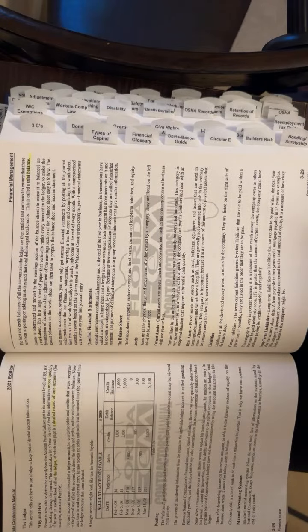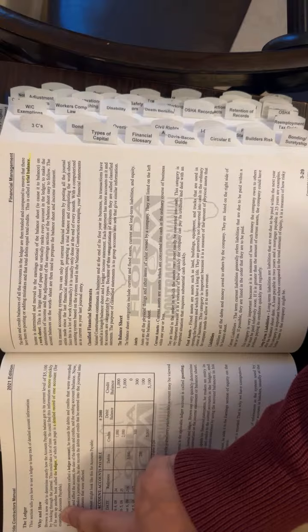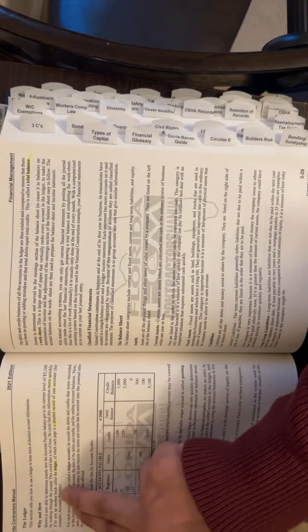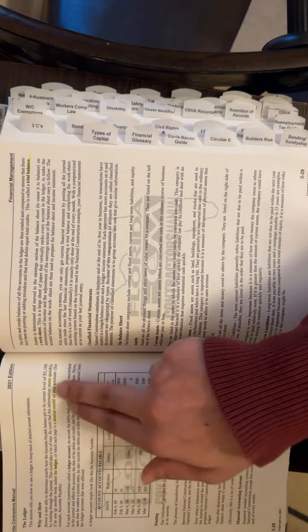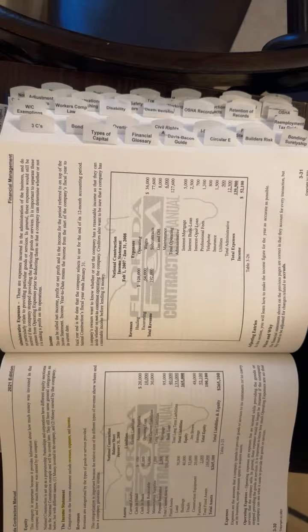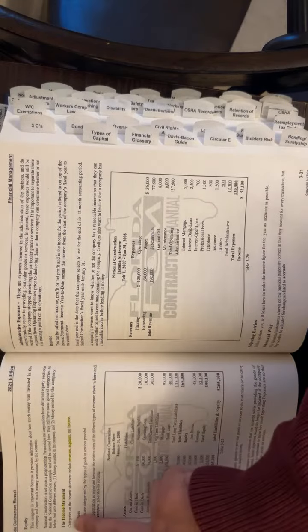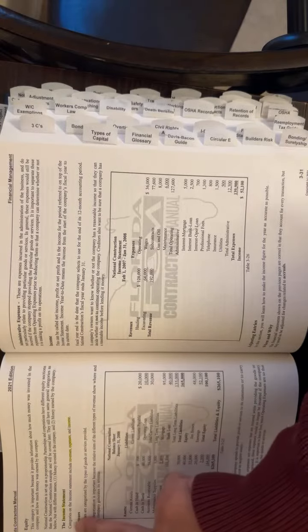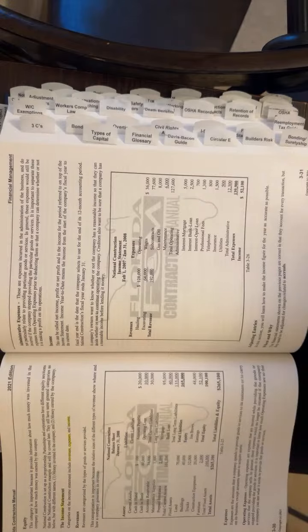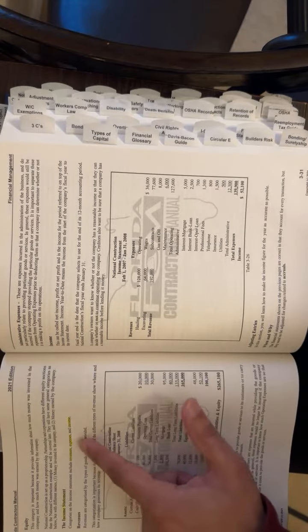Page 328. Go ahead and highlight the second paragraph for me. He sets up another book called the ledger, of which each page is a detailed record of one account. Page 330, third paragraph, the income statement. Categories on the income statement include revenues, expenses, and income.